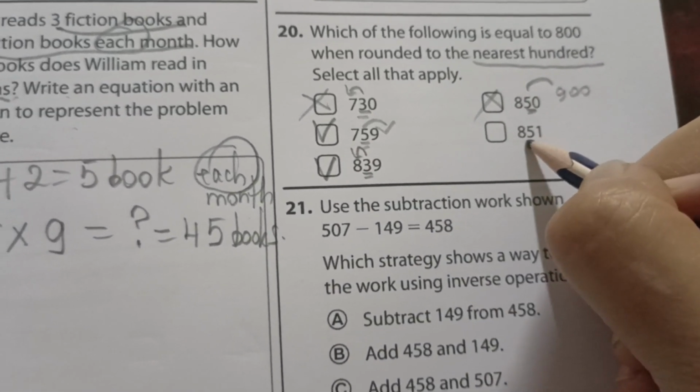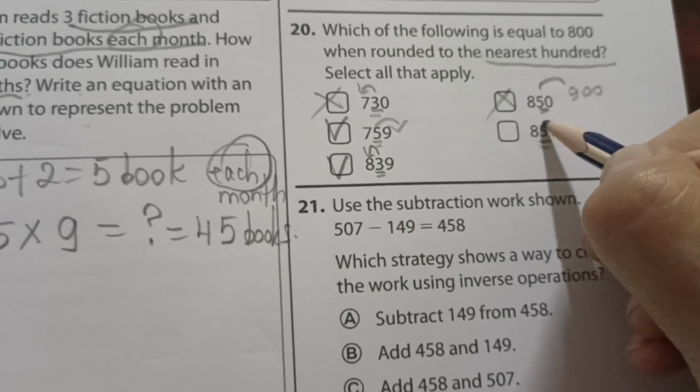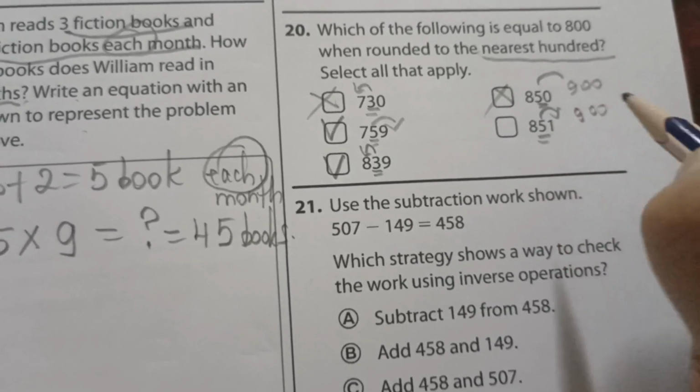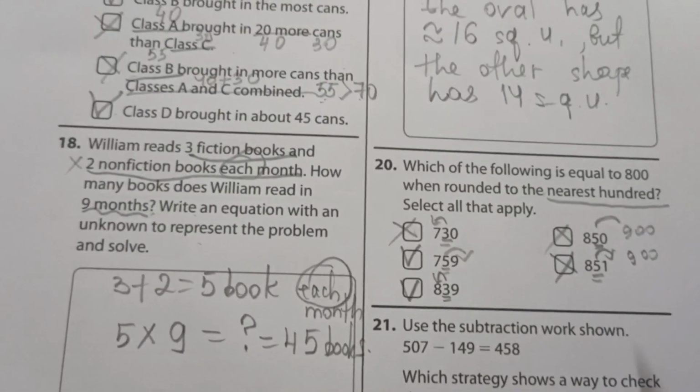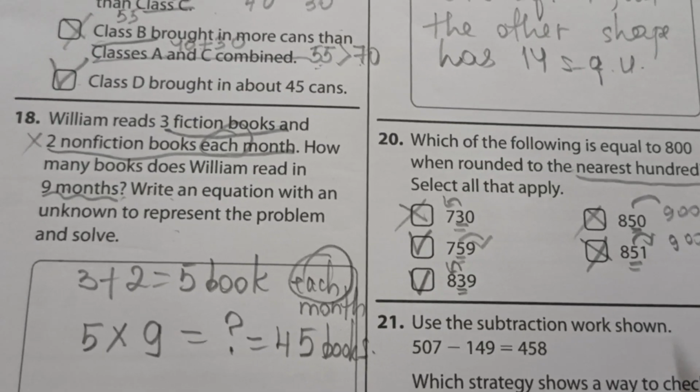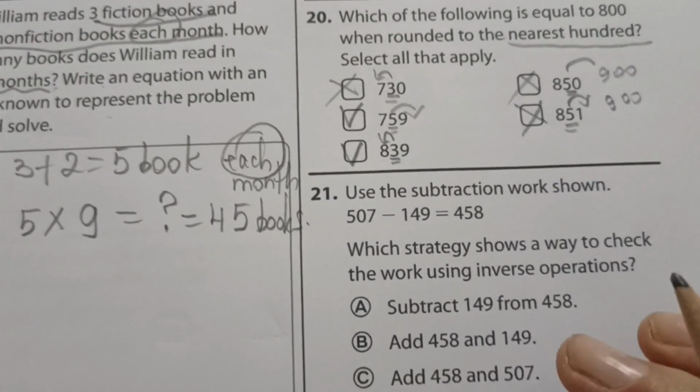Okay, again, and here 51. Again, you look at tens. 5 goes to the right, so it's going to be 900, not 800. That's it. You see what is chosen.